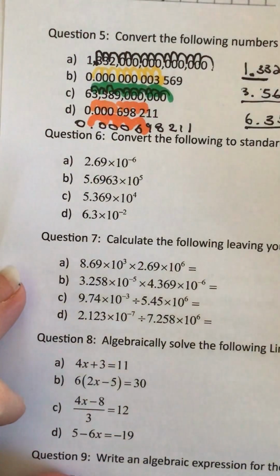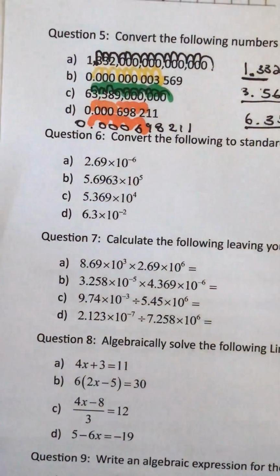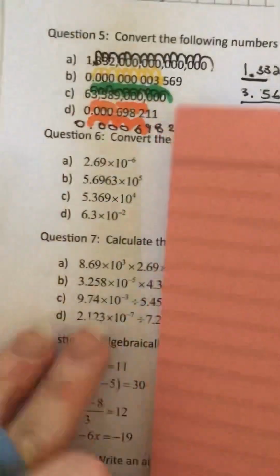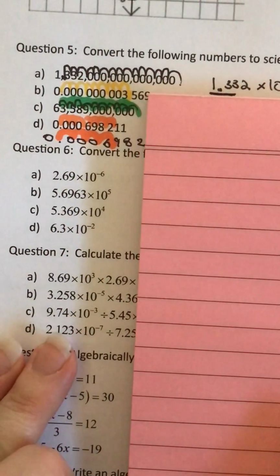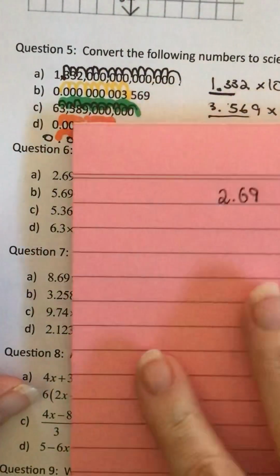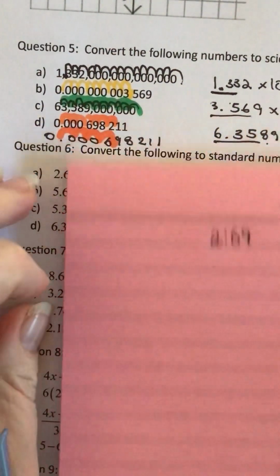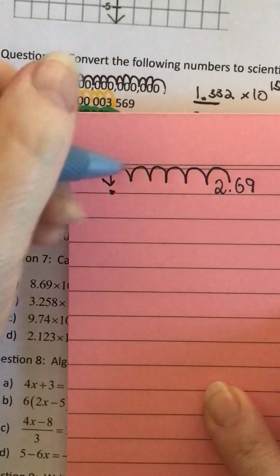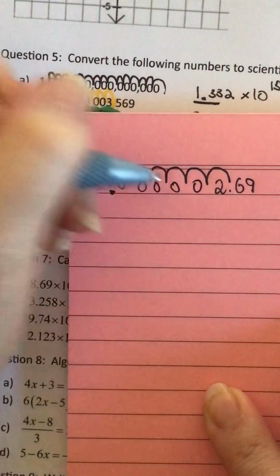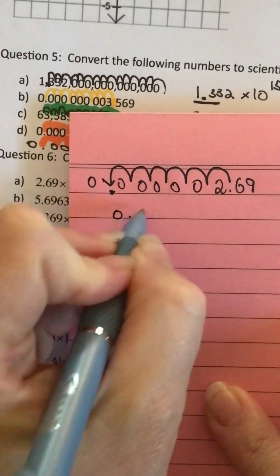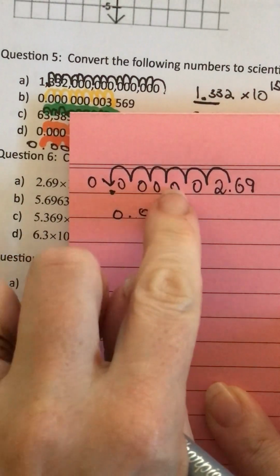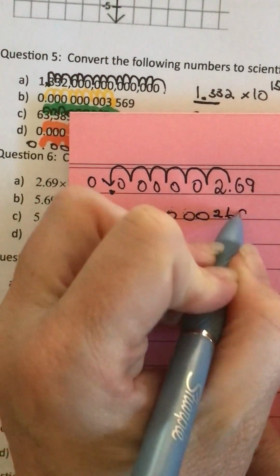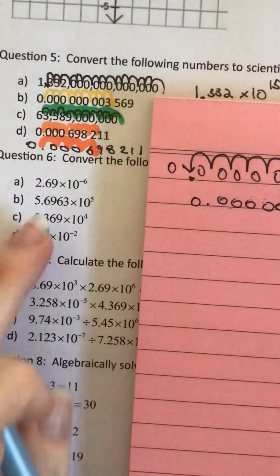In question 6, we are going back the other way. So I think I might transfer this one onto some separate paper just so I've got a bit more space there. So I've got 2.69 by 10 to the negative 6. So here's my 2.69. And I'm going to move the decimal place because I have negative 6 there. I'm going to go 1, 2, 3, 4, 5, 6. Bring my decimal point back down. So I get 0.000000269. And I will rewrite that. I've got 1, 2, 3, 4, 5 zeros there.